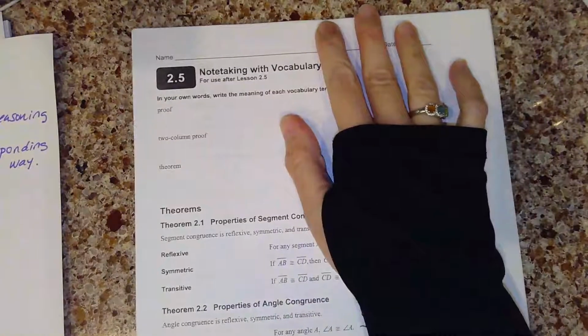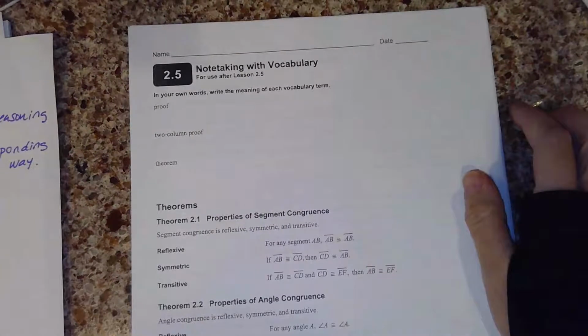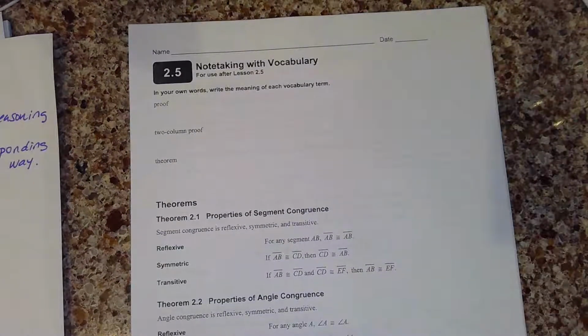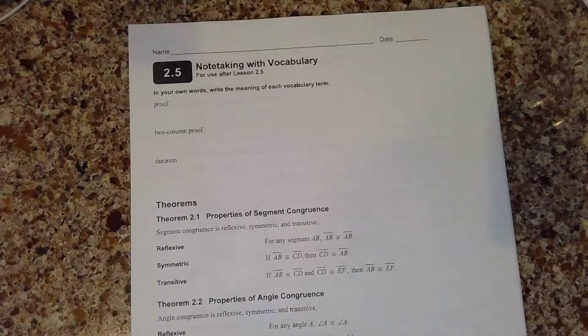All right, geometry students, we are going to be doing lesson 2.5. So I am on page 56 of your student journals. If you would please turn to that page. Okay, so we talked about algebraic proofs, right? So we kind of know sort of the details of a proof. Now let's get into geometric proofs.